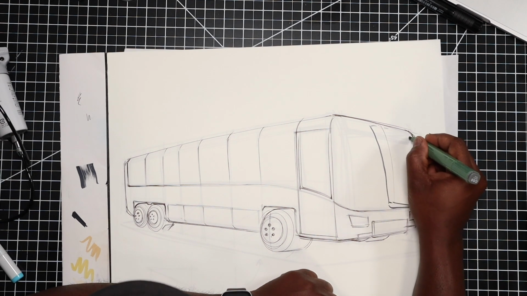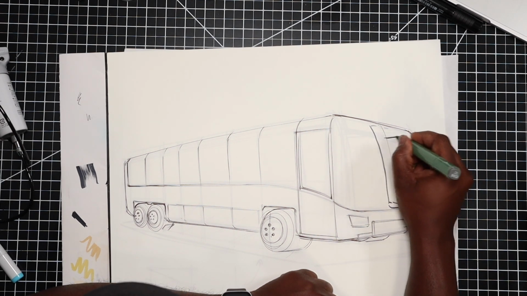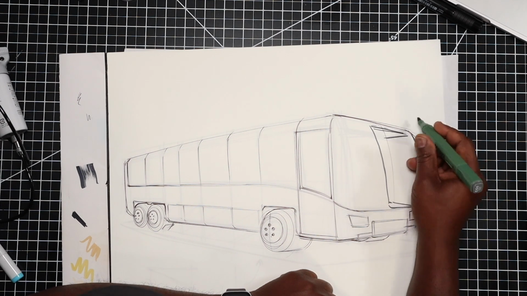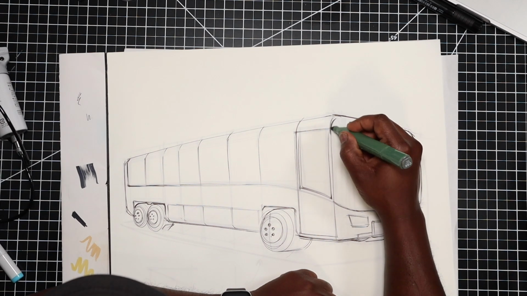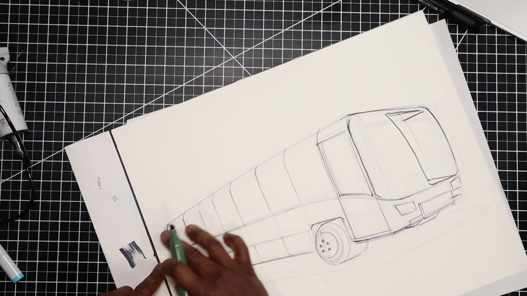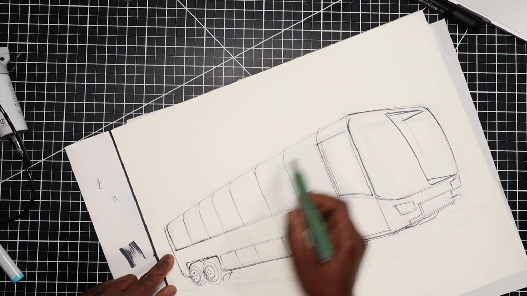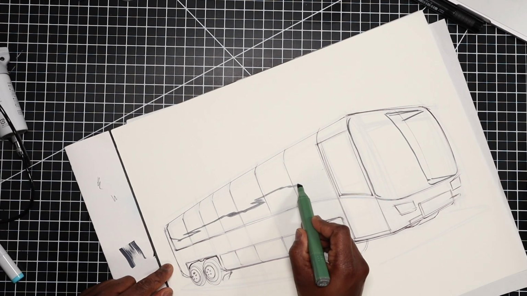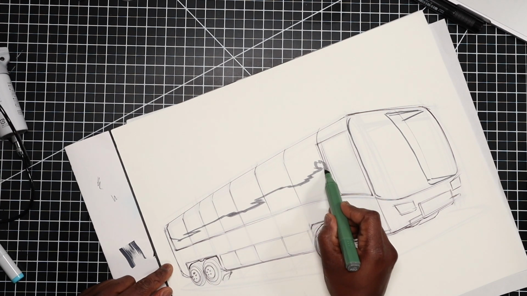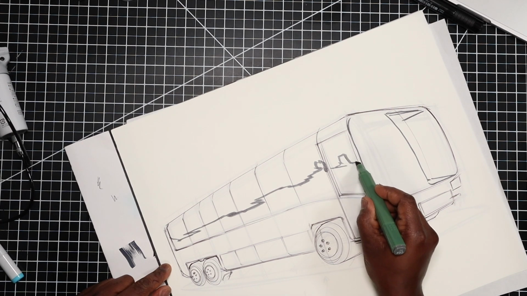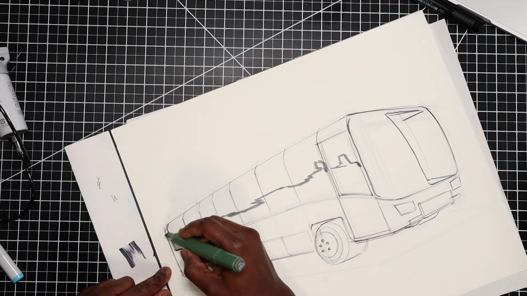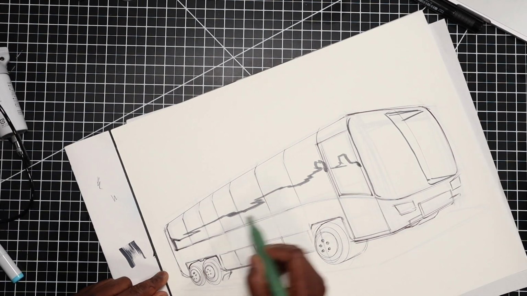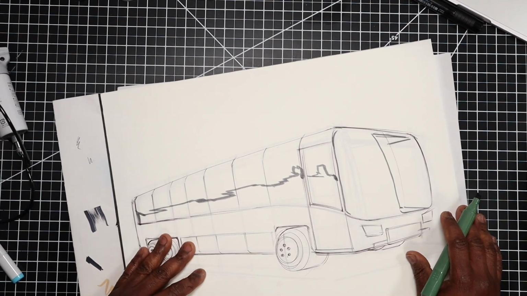Okay, and in this instance, maybe blocking in a little bit of the interior of the bus as well here. I know I'm going to get some sort of highlight on the top, but on the side here, you know, maybe we're going to get some trees and buildings and whatever kind of happening in the side of the bus. Okay, so just with my gray marker, I can map that out.